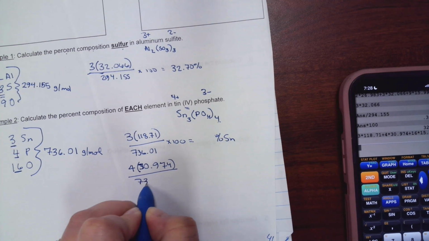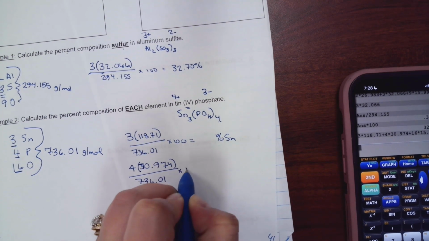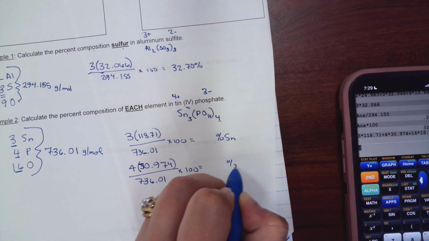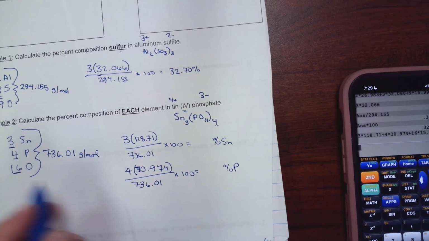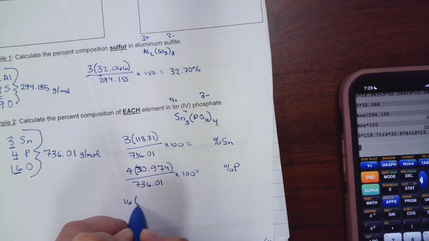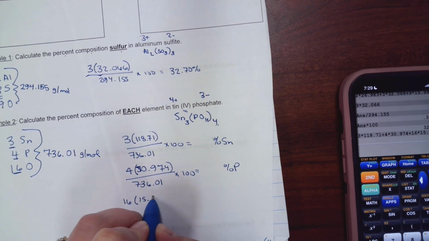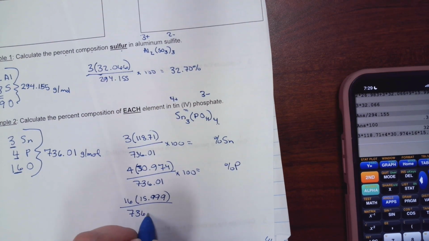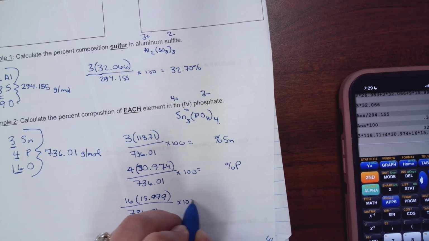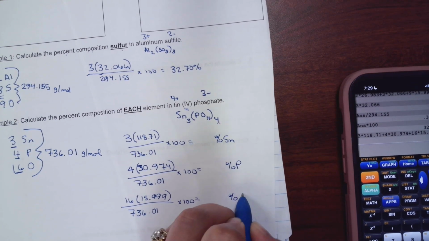Divide that by our total molar mass times 100. That's going to get us the percent of phosphorus. We had 16 oxygen atoms, so we need to do 16 times the mass of oxygen, which is 15.999. Divide that by our molar mass. And that's going to get our percent of oxygen.